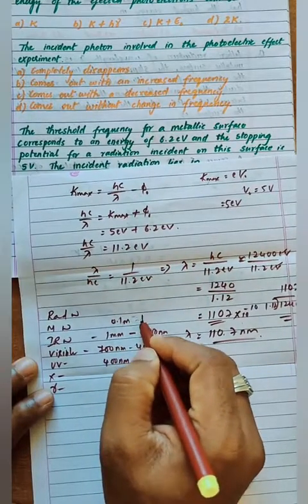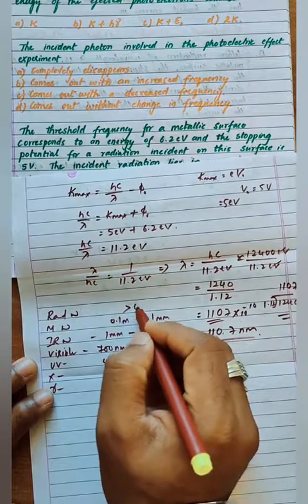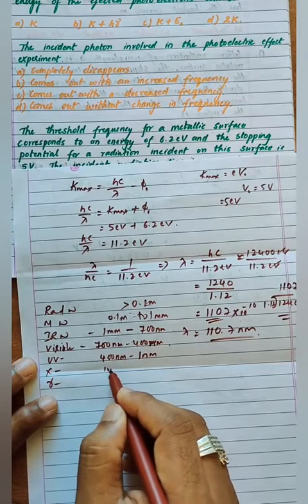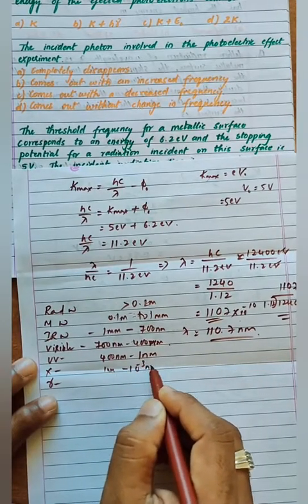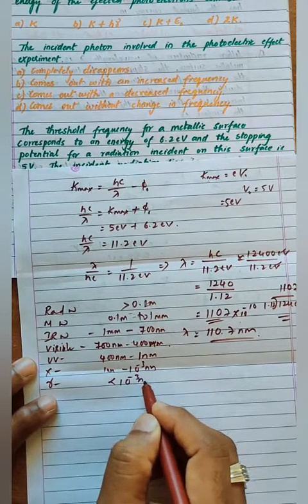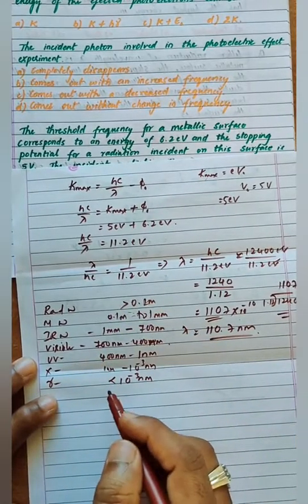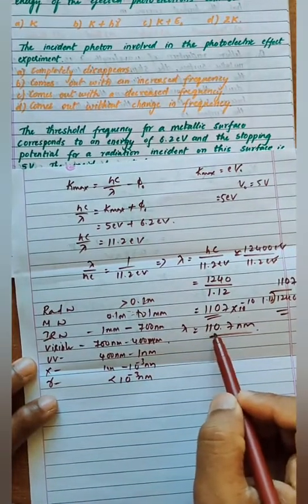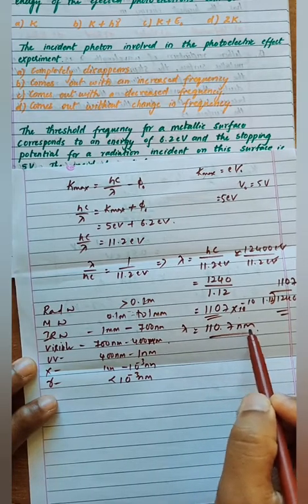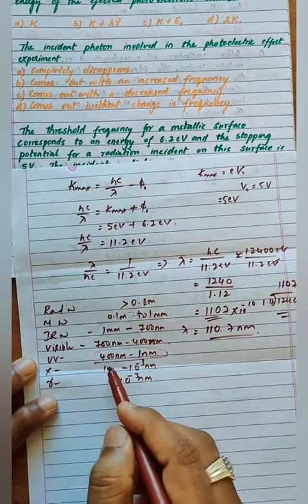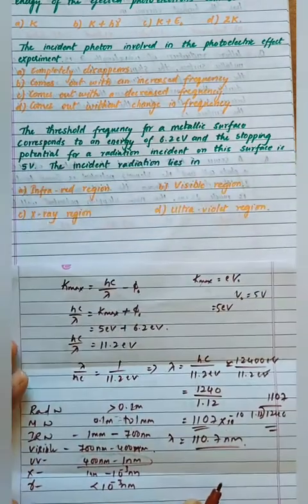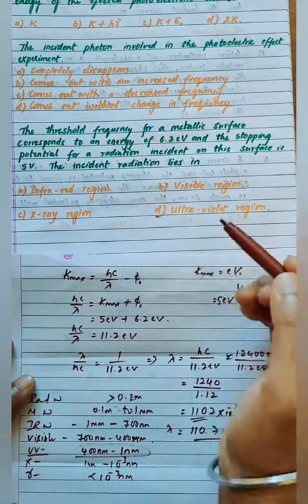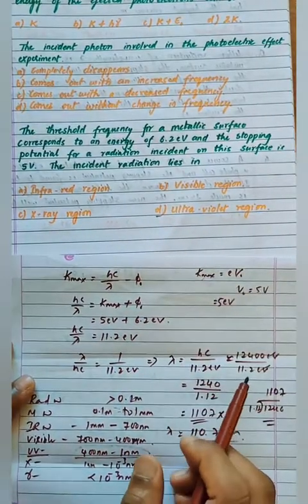Further, 0.1 meter to 1 millimeter. This will be more than 1 meter, 0.1 meter. And this will be 1 nanometer to 10 power minus 3 nanometer, and it will be less than 10 power minus 3 nanometer. These things you should know, and if it is there in your mind, it is easy to calculate. So here we get lambda equal to 110.7 nanometer. This lies in the ultraviolet range, so other options are not possible. So Option D is the right answer.